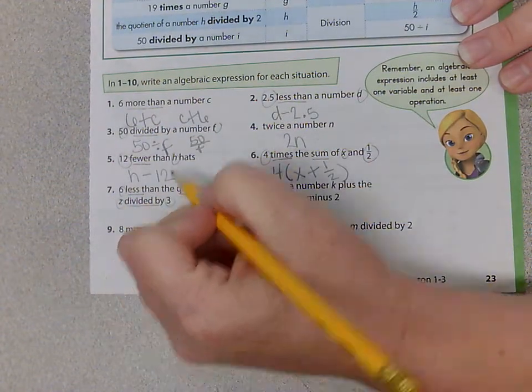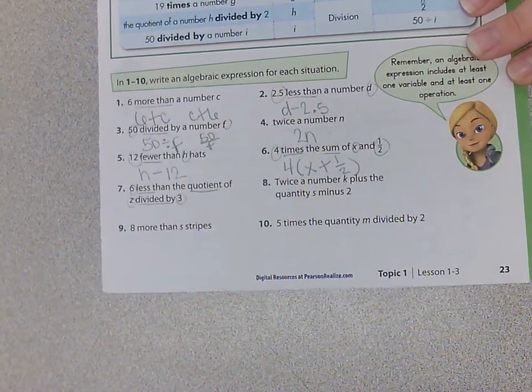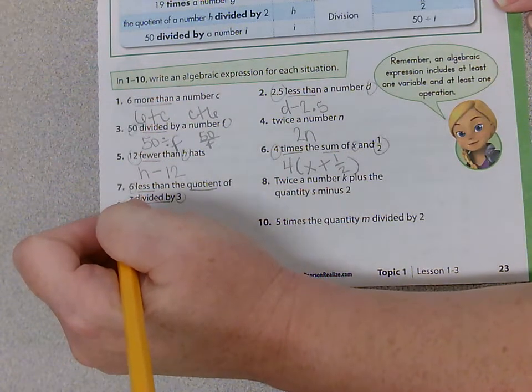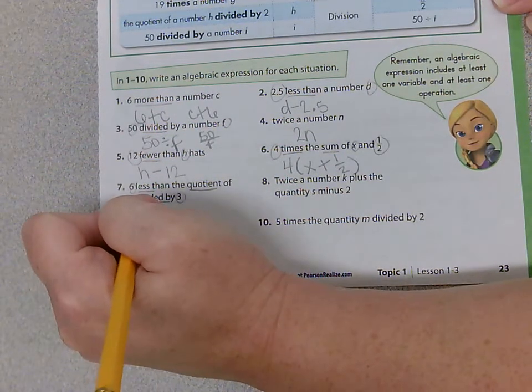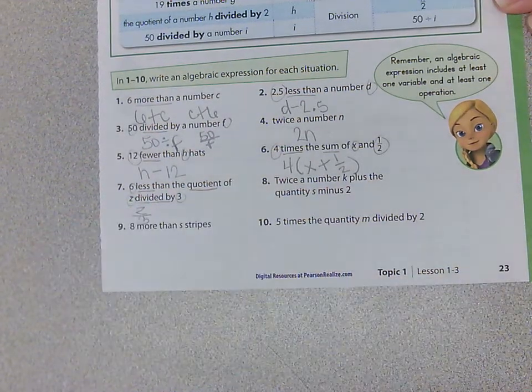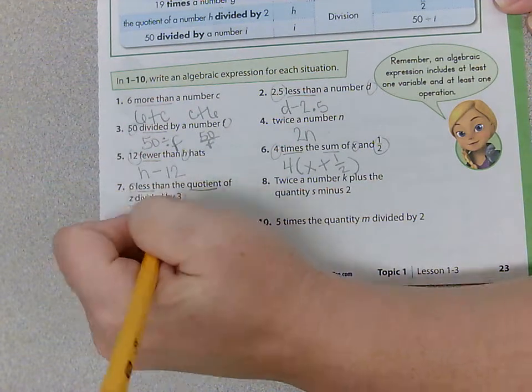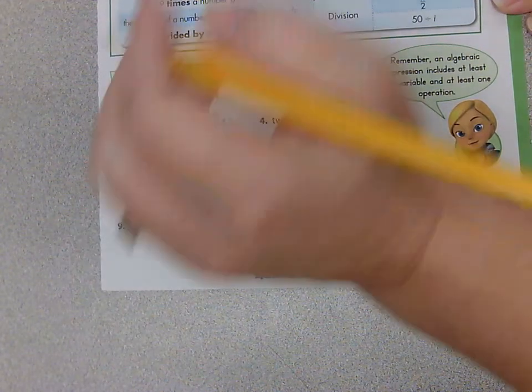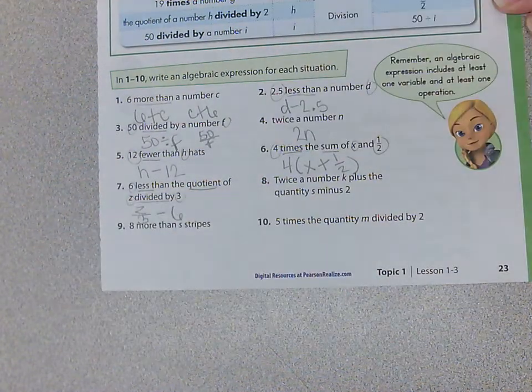Z's our variable, and we got 3. Now we can write our expression. Okay, I'm going to start with, it says z divided by 3. So I'm going to do z divided by 3. And then it says less than 6, so minus 6. Okay, so there's how you would write it.